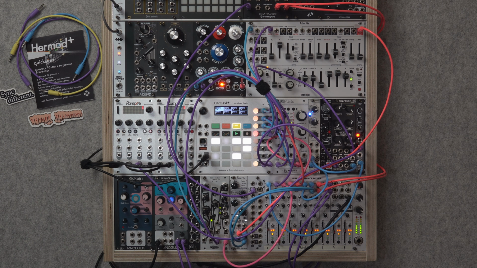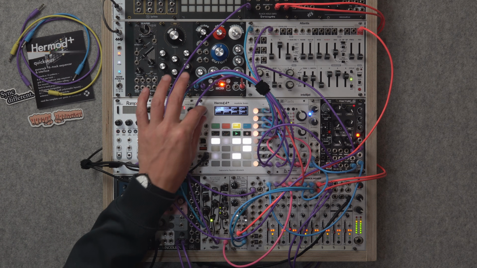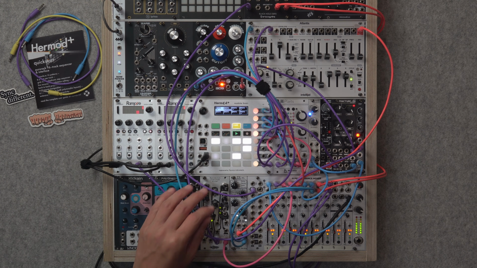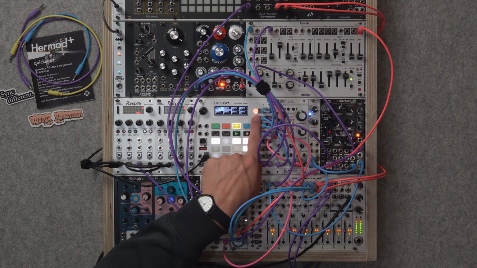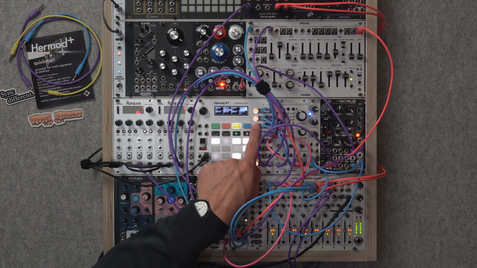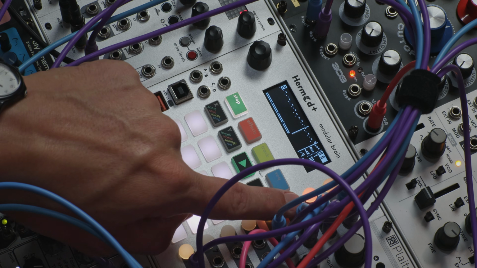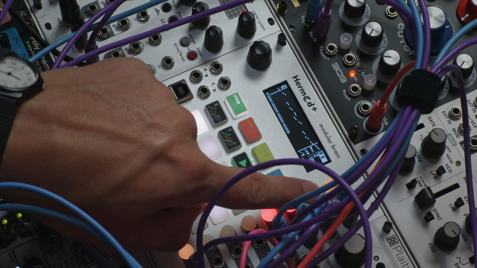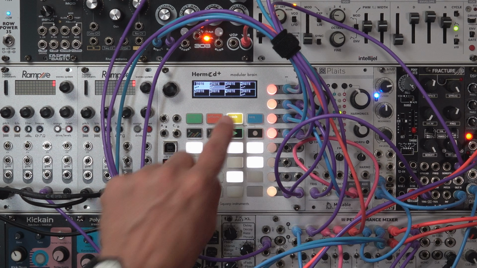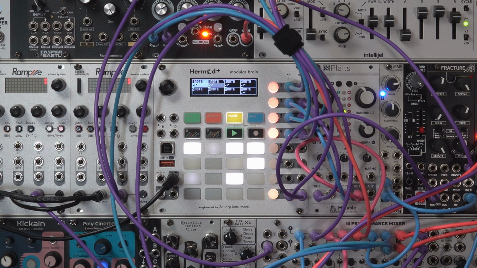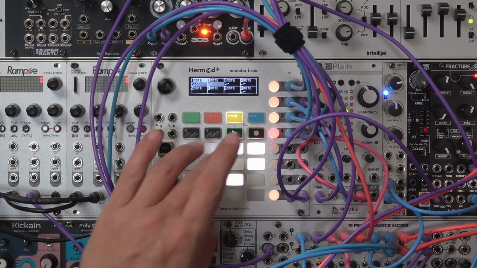First up, there are two ways to select tracks. You can scroll through them with the encoder, or just use the dedicated track buttons. These buttons let you select tracks no matter which mode you're in. To mute a track, simply press the corresponding pad.